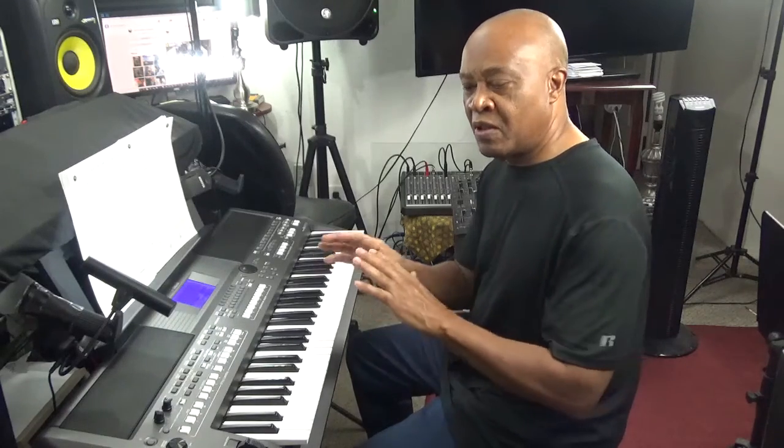Okay, so one thing that we know, or we should know, in a major scale, for example, you can have more than one dominant seventh chord besides the normal primary dominant seventh chord.